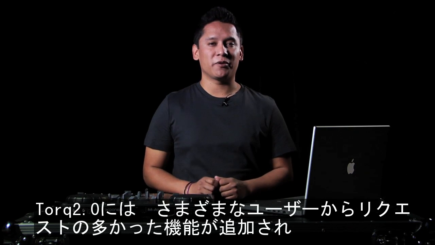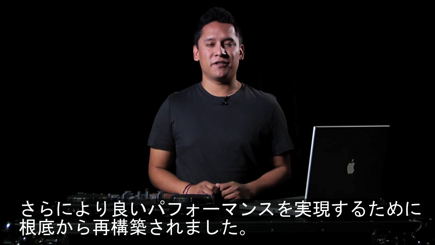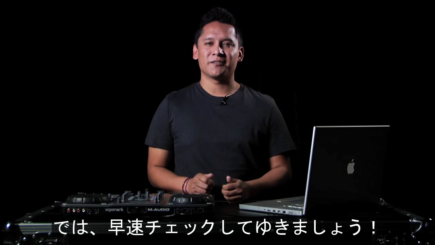The new browser in Torque 2.0 has been re-engineered from the ground up to increase performance and to include some of the features that were requested by our users. So here, let's take a look.